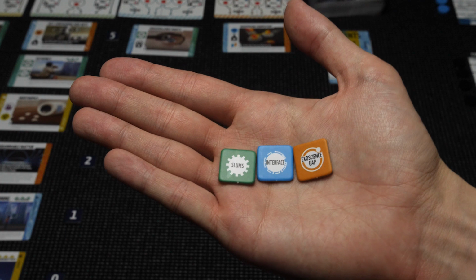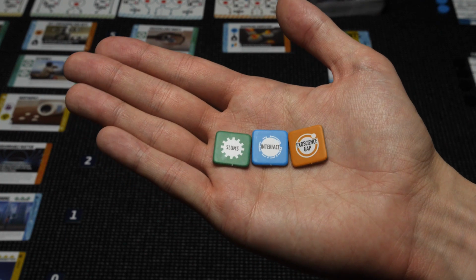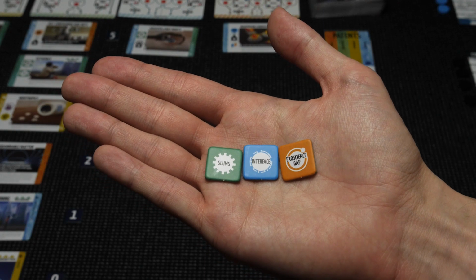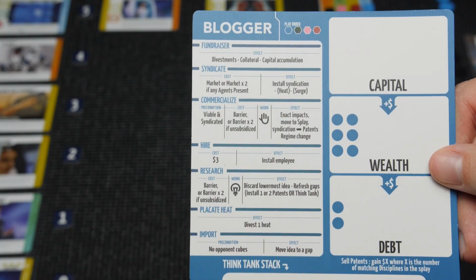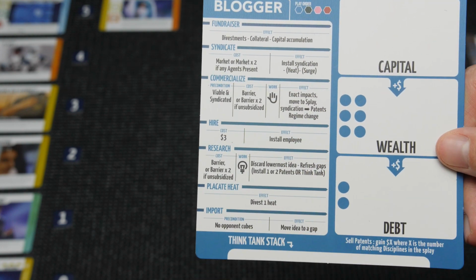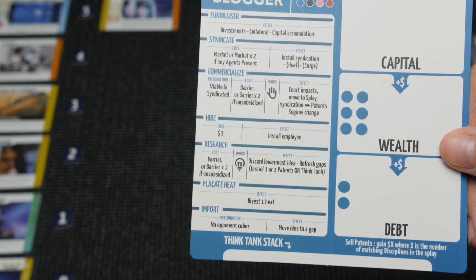These are problem chits, and they will grant victory points at the end of the game for players that have claimed them. And finally, the player's finance boards, featuring boxes for capital, wealth, and debt. It also has a helpful little chart of all the actions they can take in the game.